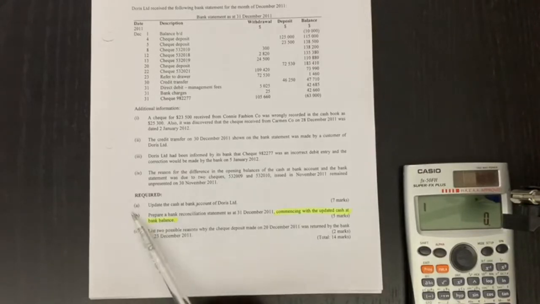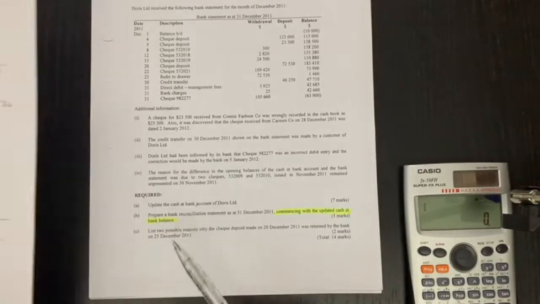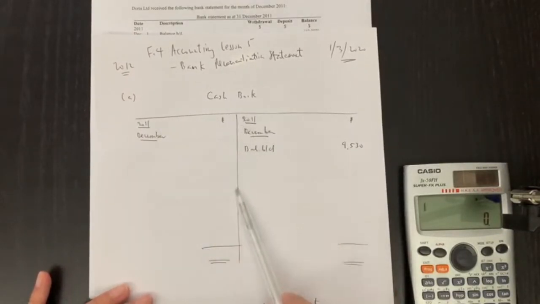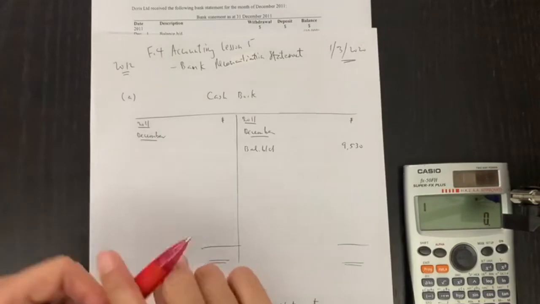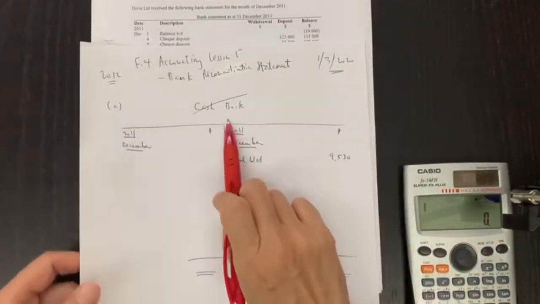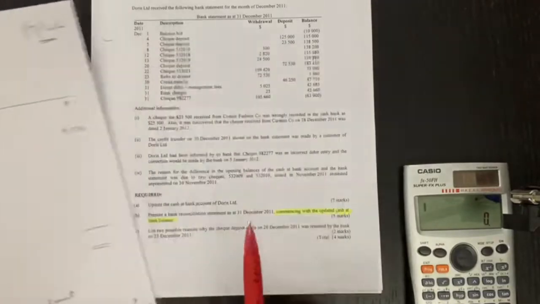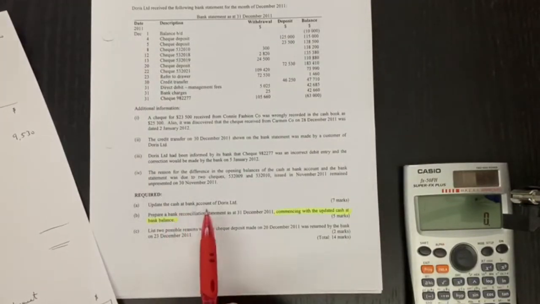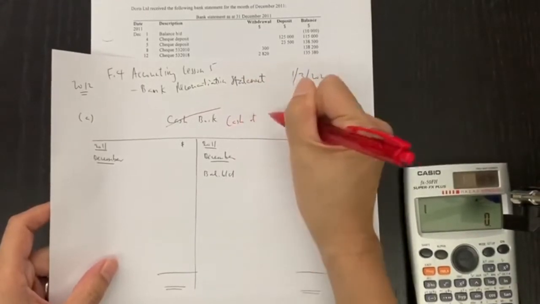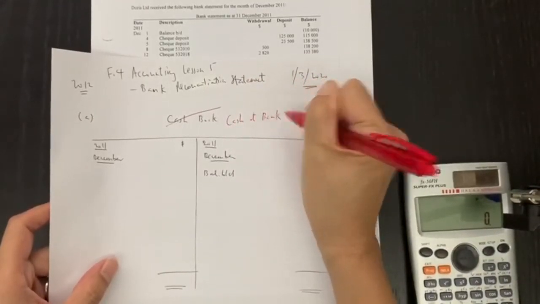So part A is to update the cash at bank account. Be careful. My T account here is usually called the cash book, but marks will be deducted. You must follow the name given to you in the question. So I have to change this cash book to cash at bank account.